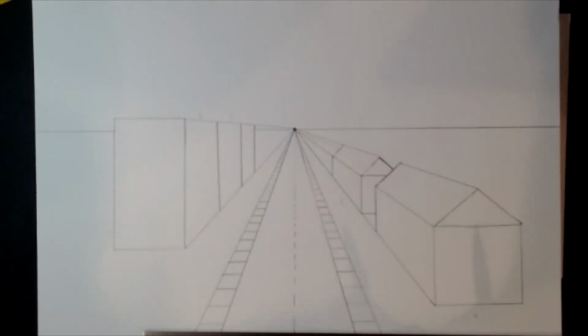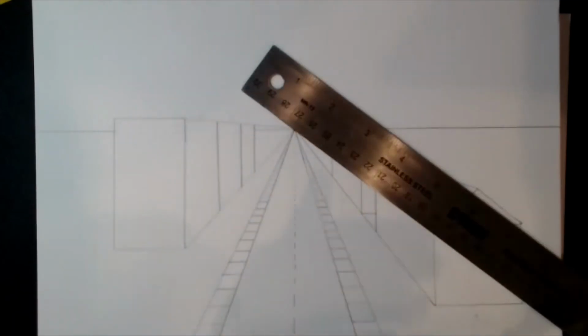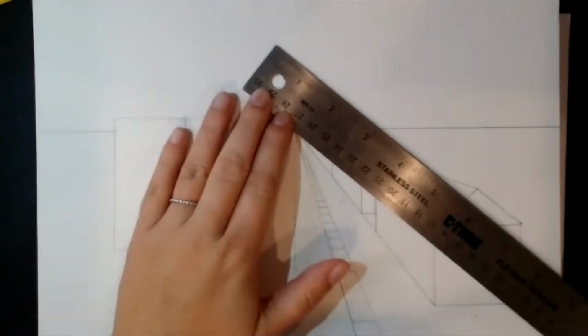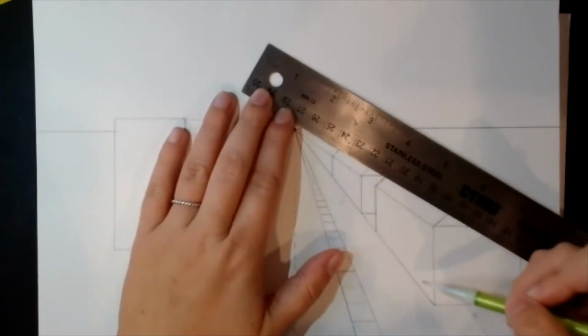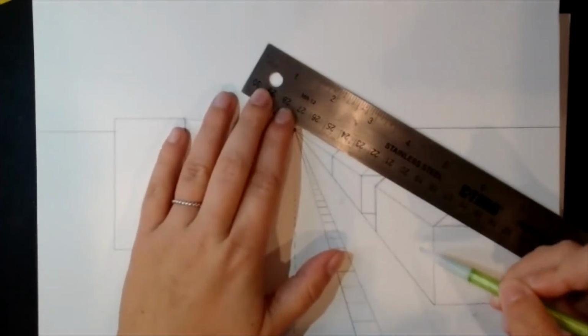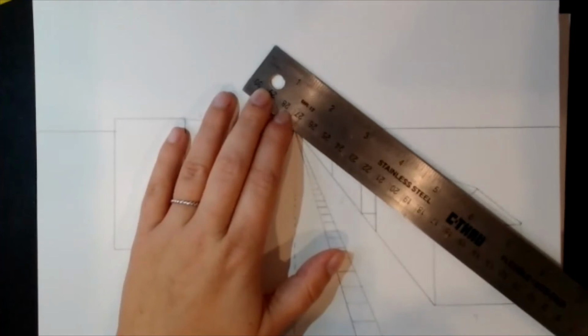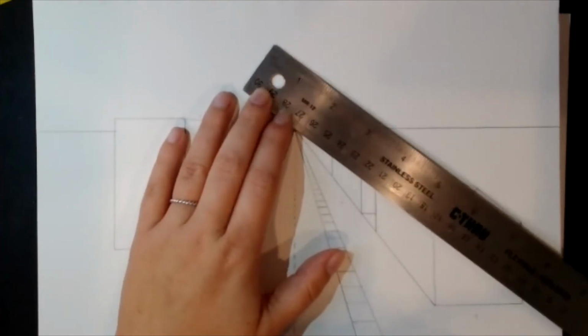So the last thing I'm going to show you to do today is how to add doors and windows to our buildings. First, if we're going to do a door, we're going to start with the top of the door. So I'm going to take my ruler, and these go along those invisible orthogonal lines. You want to think about where you want your door to be placed, if you want it in the center, if you want it off to the side. I'm going to put mine kind of close to the center.